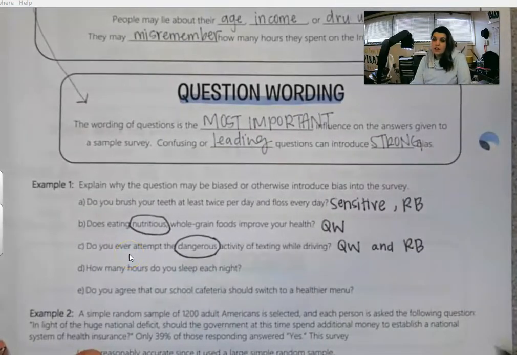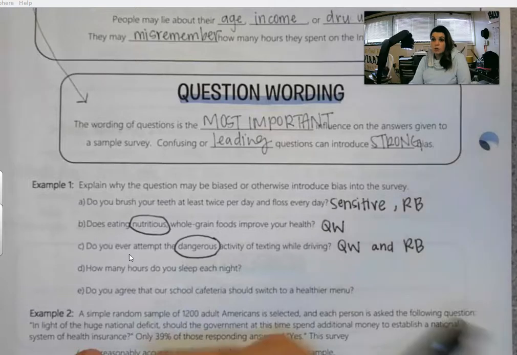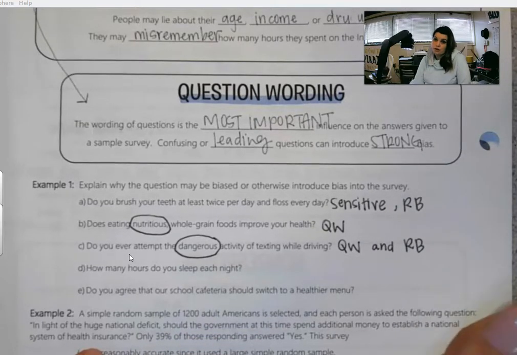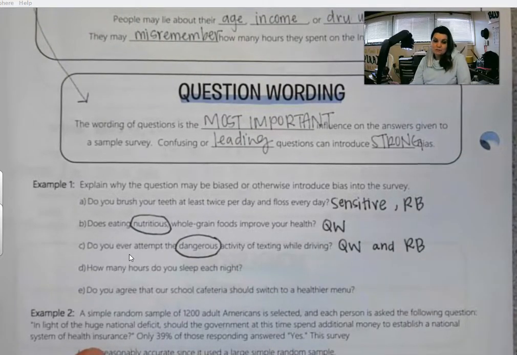Because I think it's very rare that people are going to want to admit that they text while driving. We all know that we shouldn't do that. We all know that that puts ourselves and others in danger. I wouldn't want to admit that I text while I drive, and I actually try not to text while I drive because I don't want the people that I'm texting to know that I text while I drive. So I think this is both.